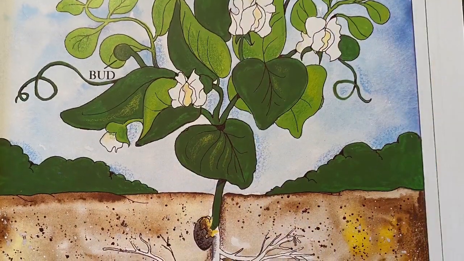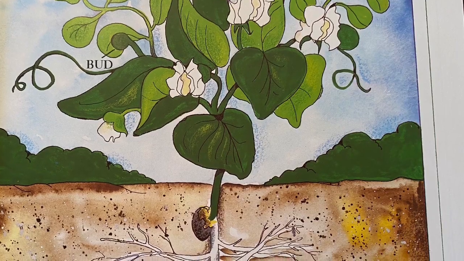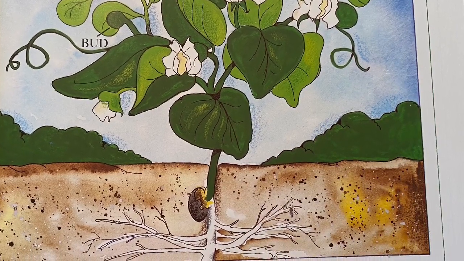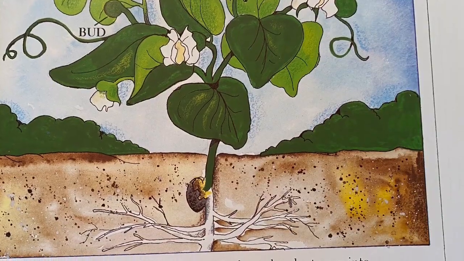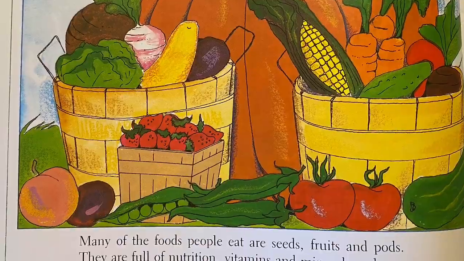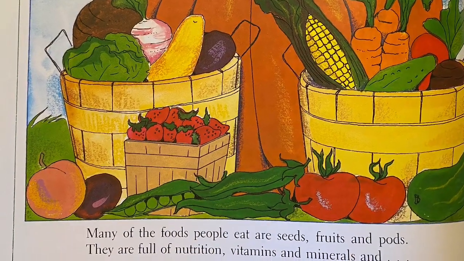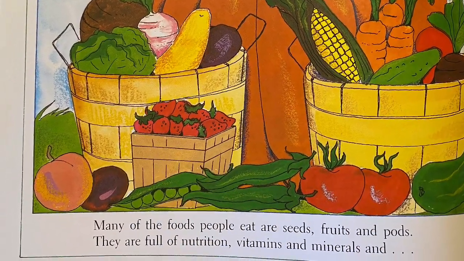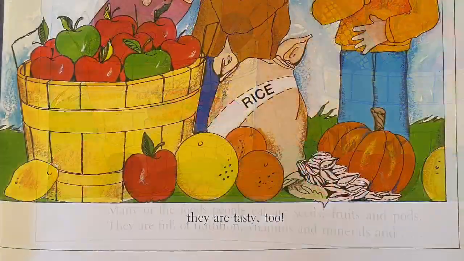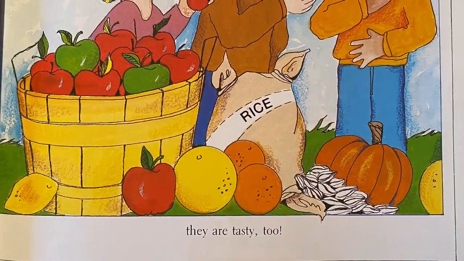Finally, the plant is full grown. Buds on the plant open into flowers where new seeds will grow. And in the picture, we can see the bud. Many of the foods people eat are seeds, fruits, and pods. They are full of nutrition, vitamins, and minerals, and they are tasty too.